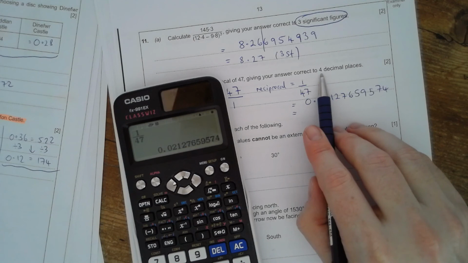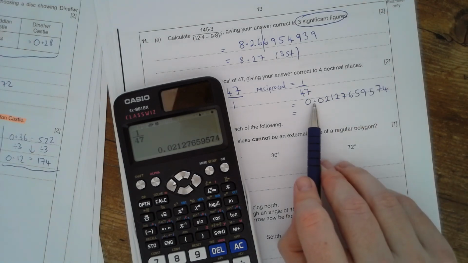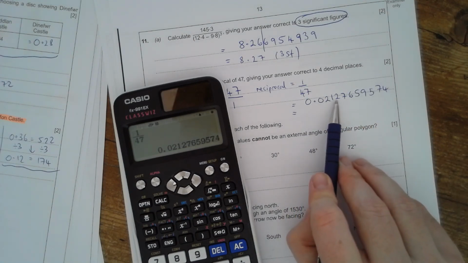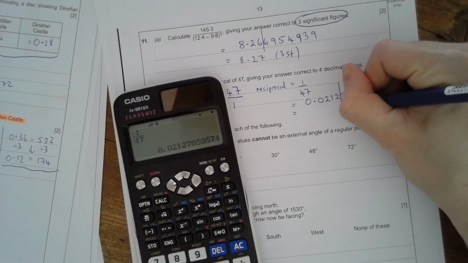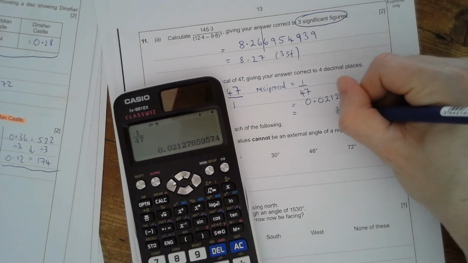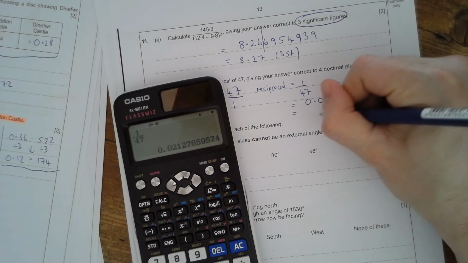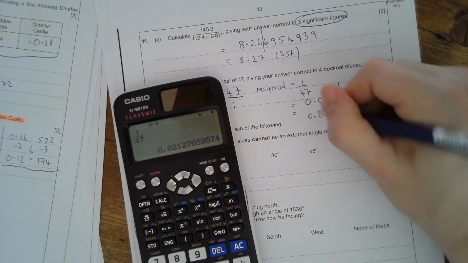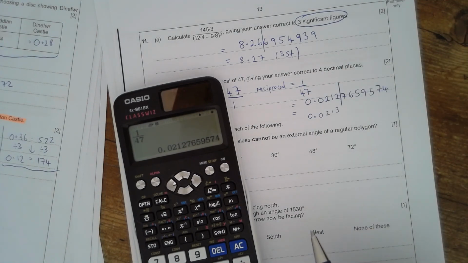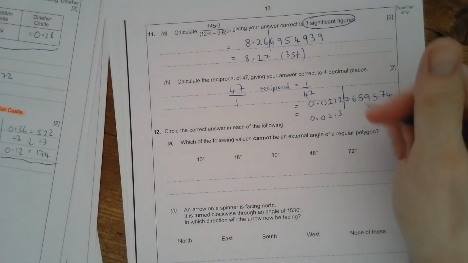To then get the next one, 4 decimal places, well, there's a decimal point, first number after it, second, third, fourth. Line comes down here. That 7 will change that to a 3. We'll still have the 1, the 2, the 0, and that 0 would still be there as well. Okay, so to 4 decimal places, that would be my answer.